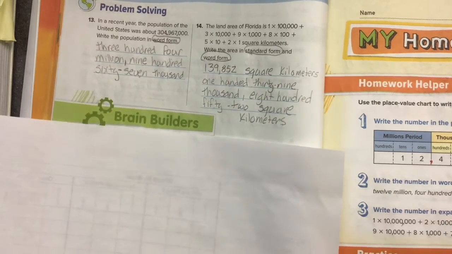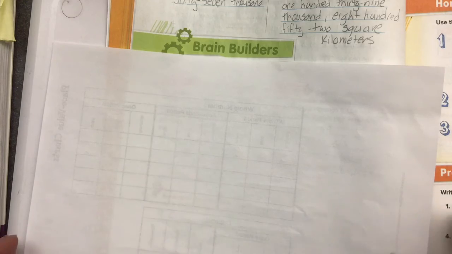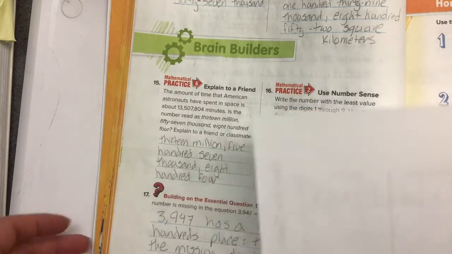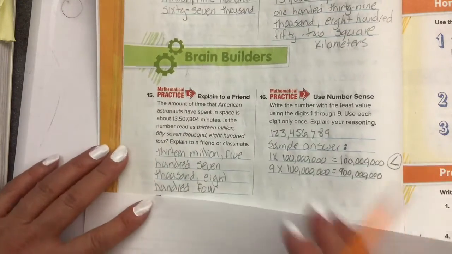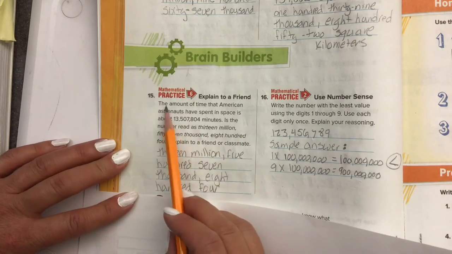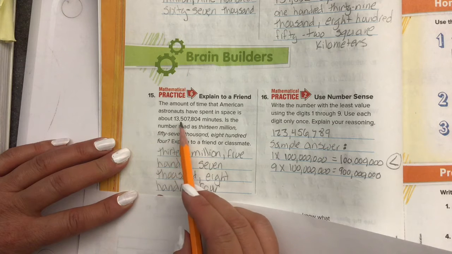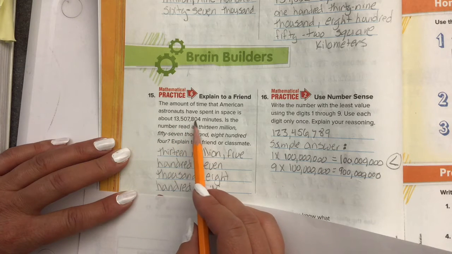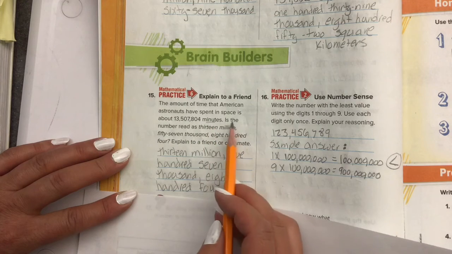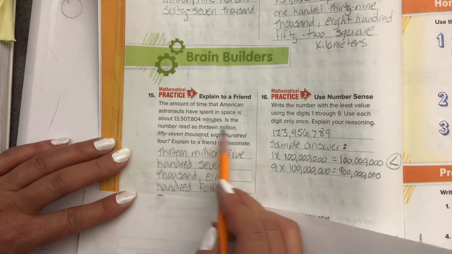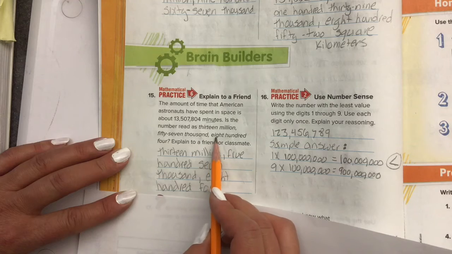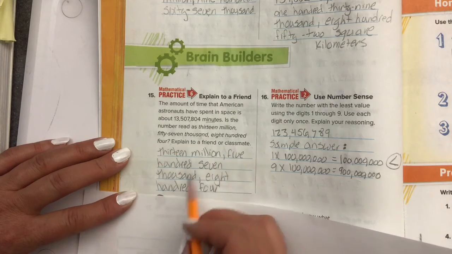Okay, in this book, we have what are called brain builders. They usually require 2 or 3 steps to fill out the process. Okay, so we're gonna help you out with this. The amount of time that American astronauts have spent in space is about 13,507,804 minutes. Is the number read as 13,578,004? Explain to a friend or classmate.